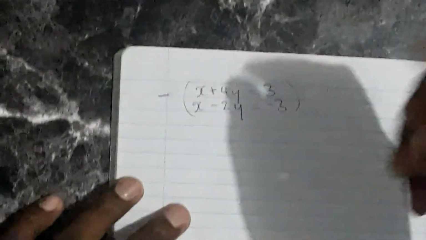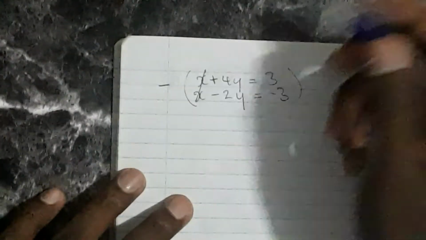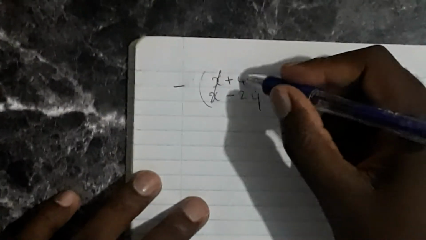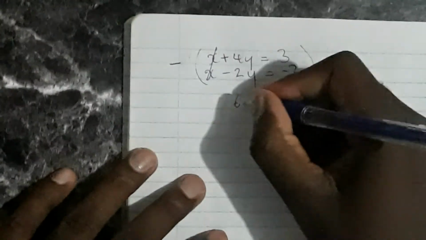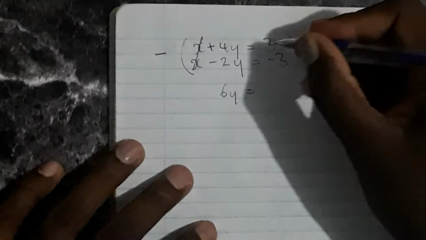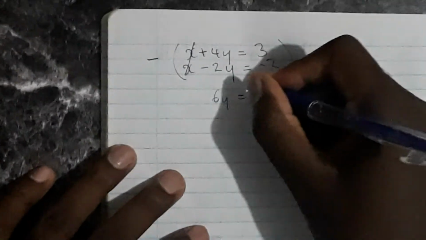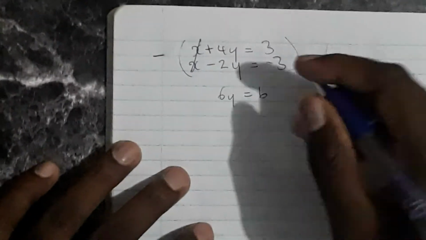We subtract these, so the x cancels. 4y minus minus 2y gives us 6y equal to 3 minus minus 3, which is 6.